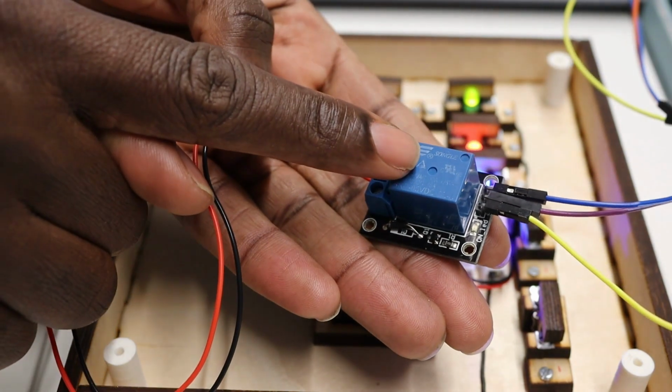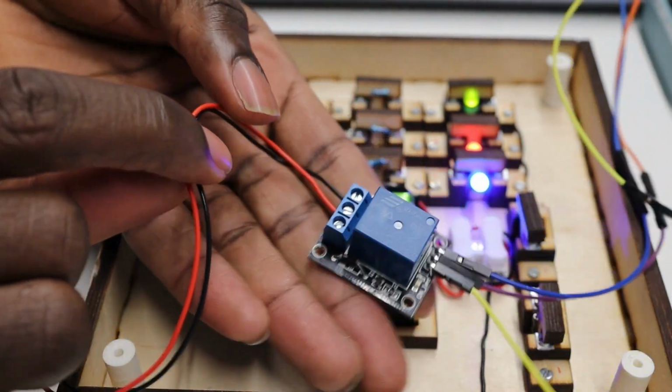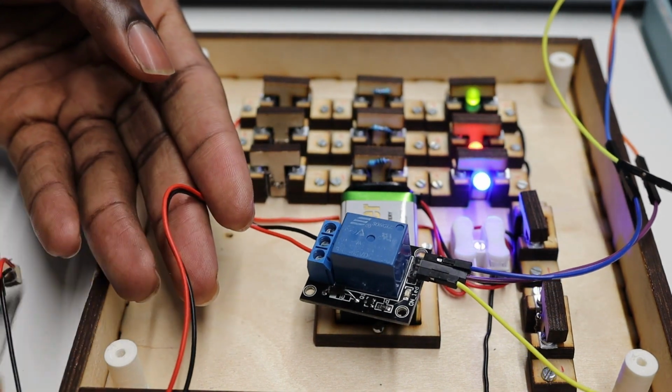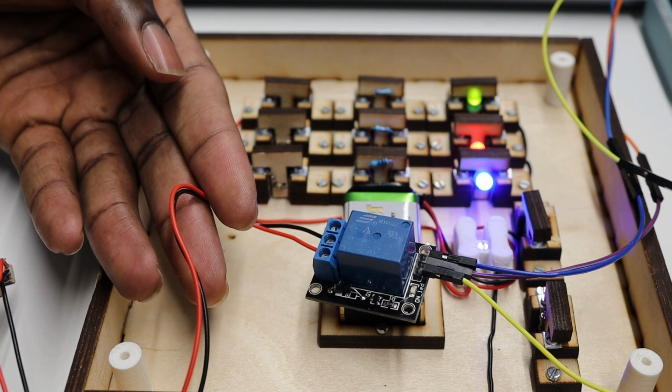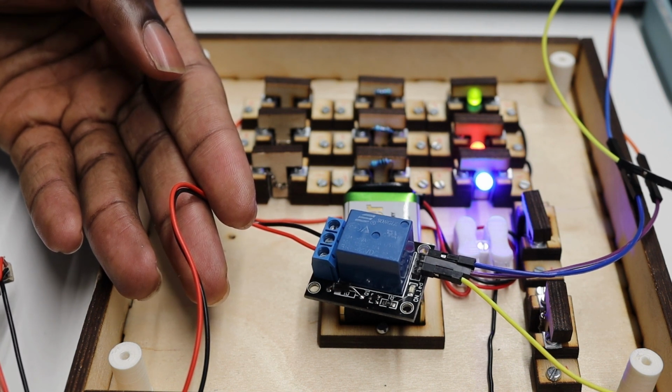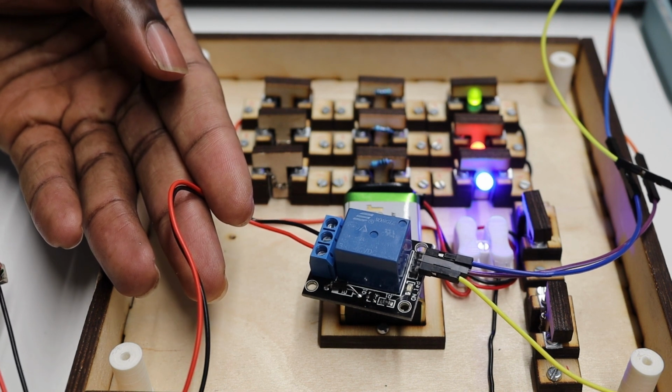It has three terminals: normally closed, normally open, and common. It receives input from the computer to tell it whether to switch to normally open or normally closed. Through the computer program, we can also write instructions on how it should respond.